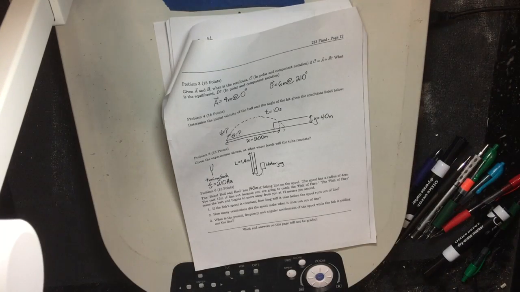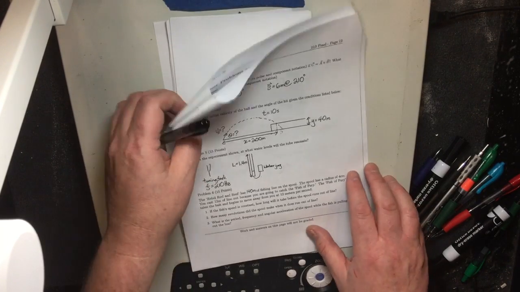You will have a two-dimensional motion problem on the final. So let's go do this.